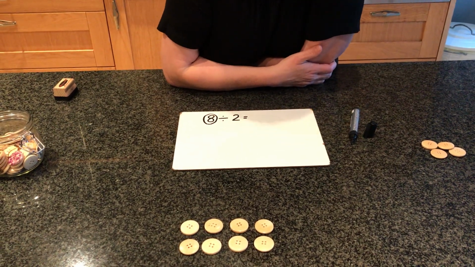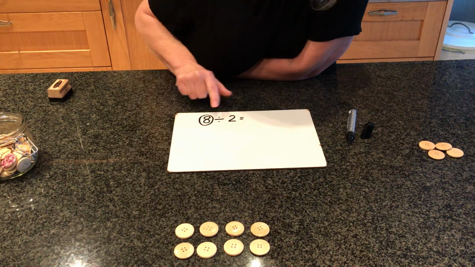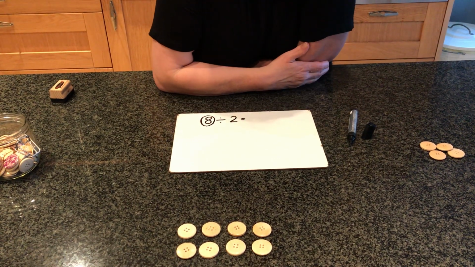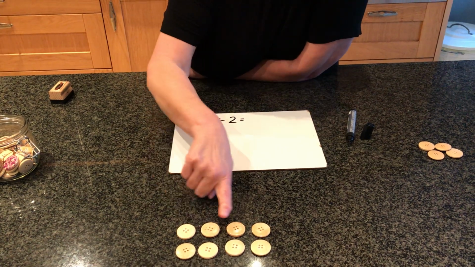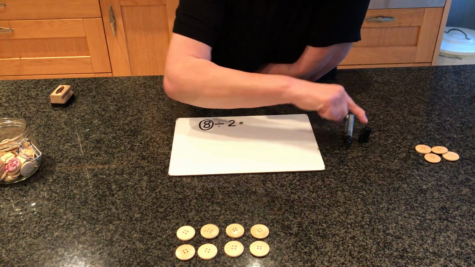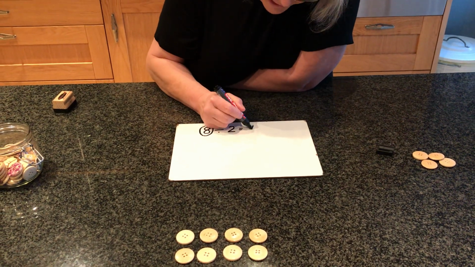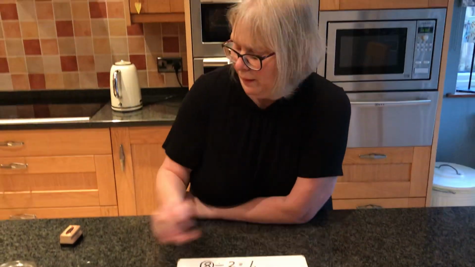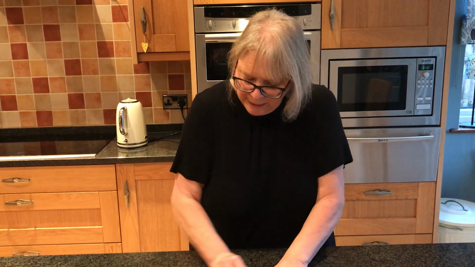So now I've got 8. I've shared it into groups of 2 or columns of 2. So how many columns do I have? I have 1, 2, 3, 4. So the answer is 4. There we go. Should we have a go at another one?